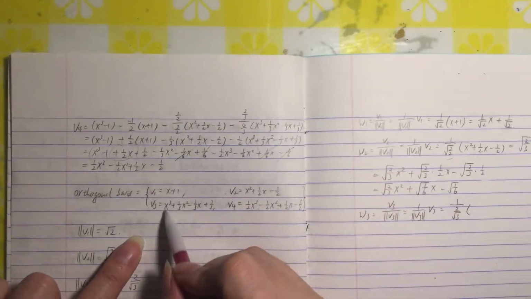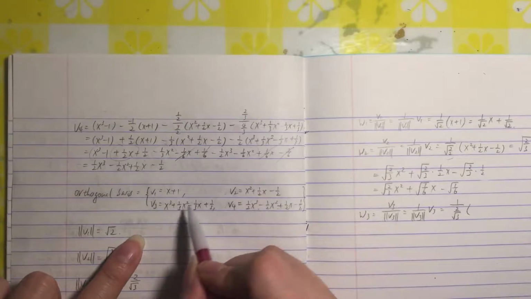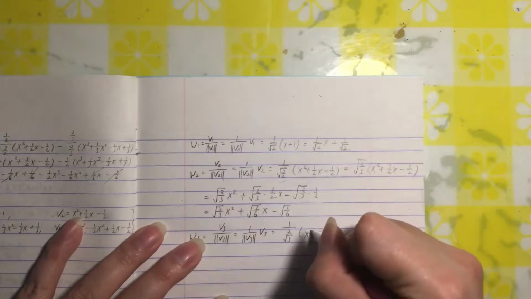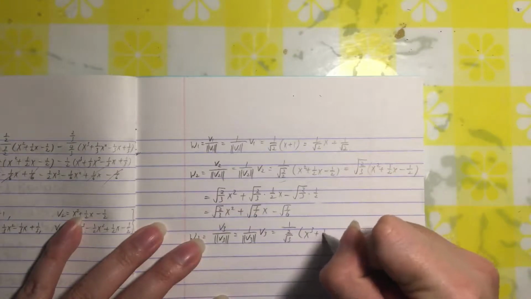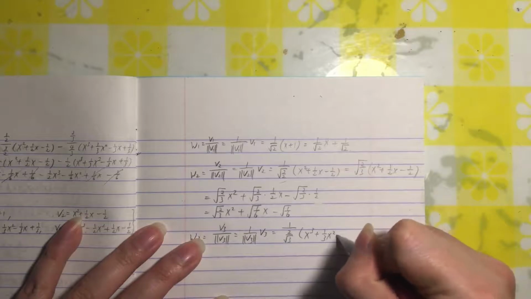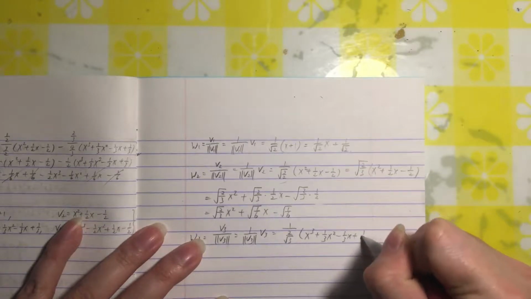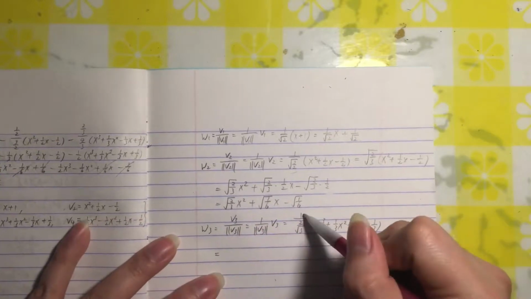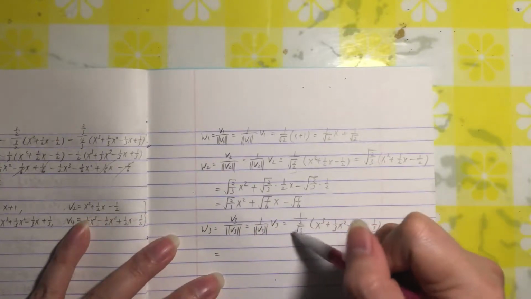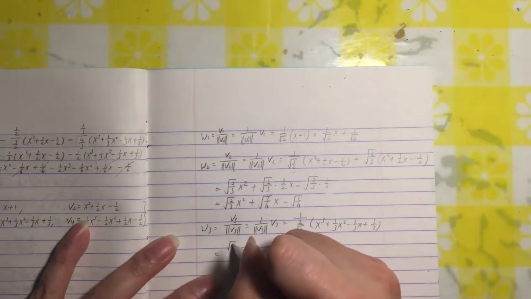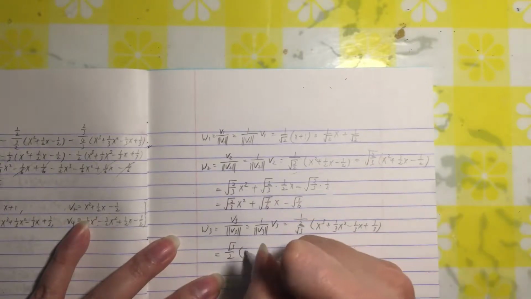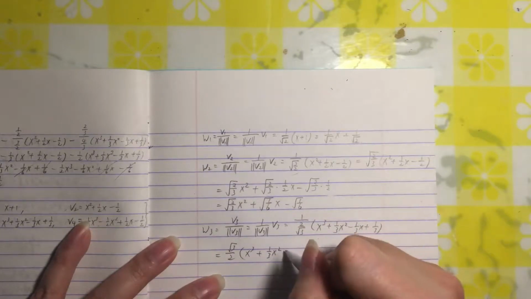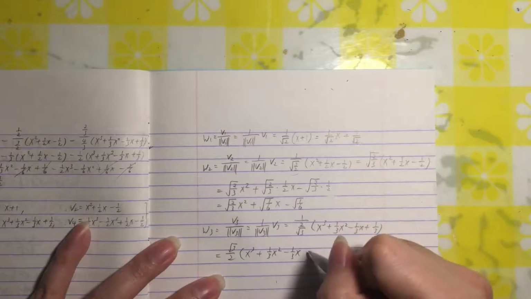V3 is this polynomial, x cubed plus 1/3 of x squared minus 1/3 of x plus 1/3. Then simplify. 1 over a fraction is a reciprocal. We get square root of 3 over 2 times x cubed plus 1/3 of x squared minus 1/3 of x plus 1/3.